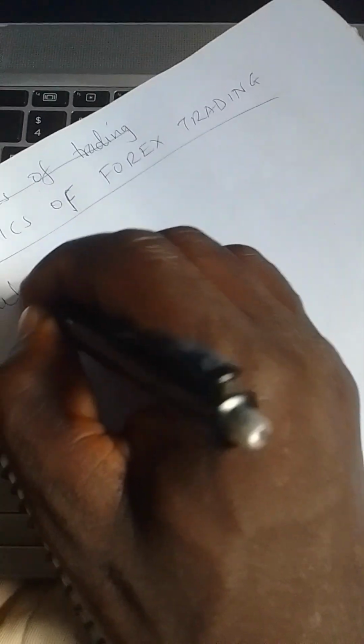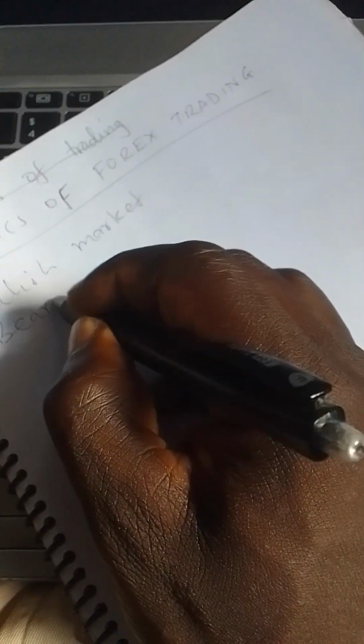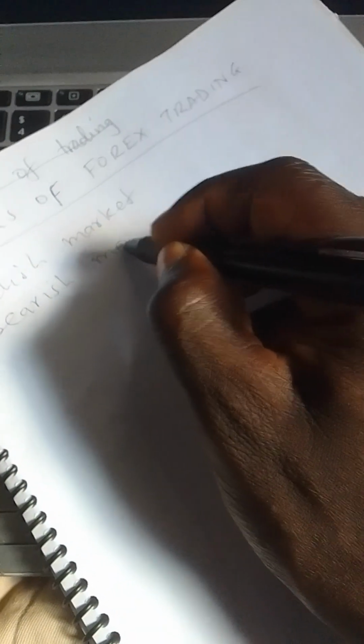So the keywords in forex trading are bullish market and bearish market. The bullish market is when the curve is moving upwards, when people are buying. And when the market is bearish, it means the market is moving downwards.